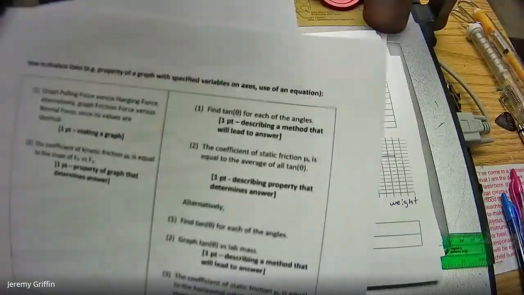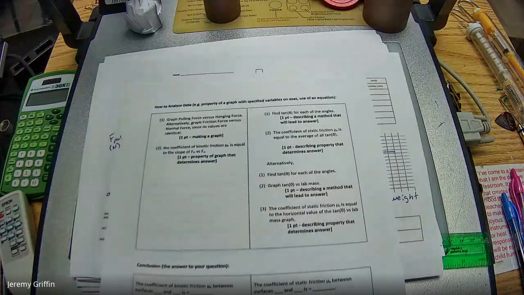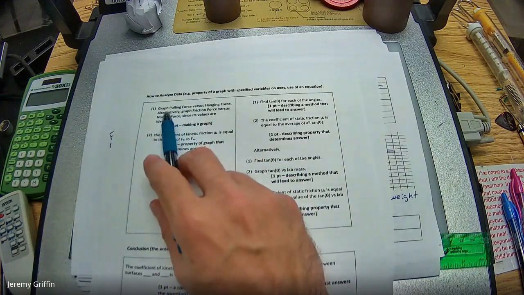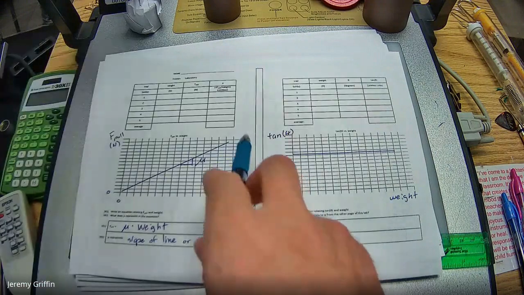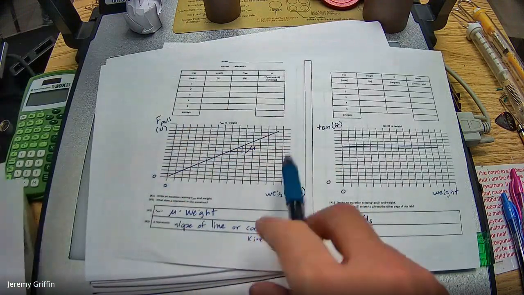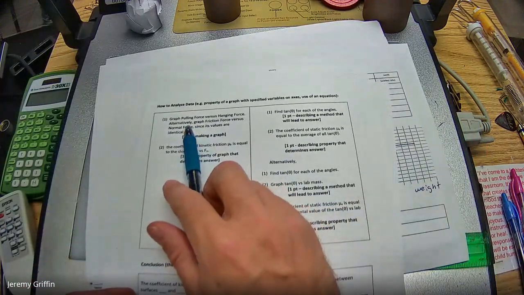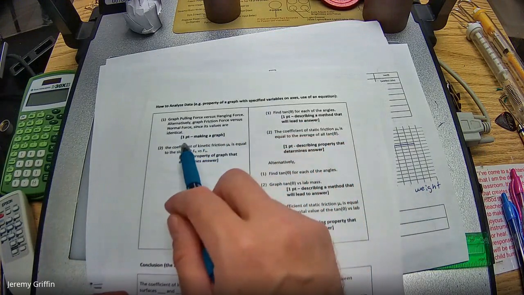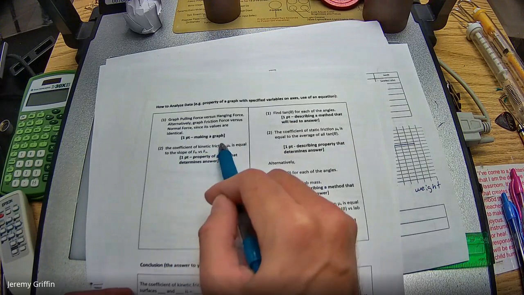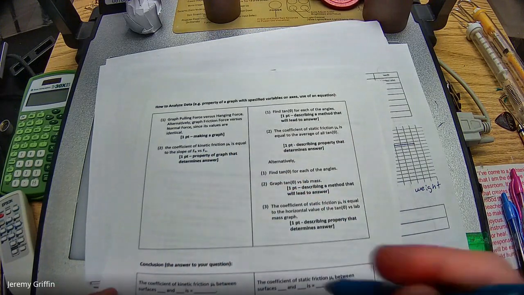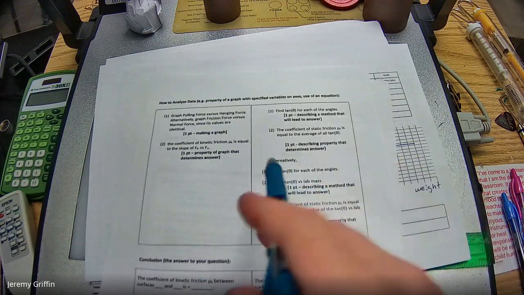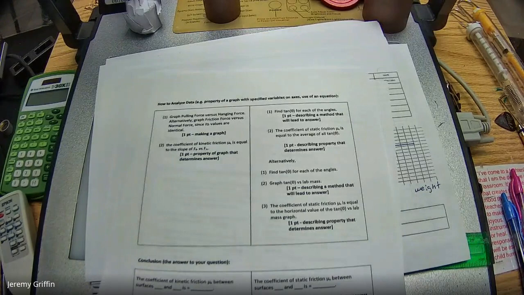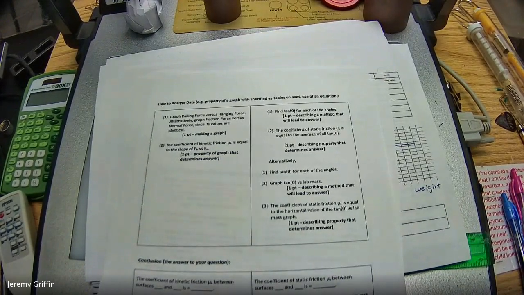Okay. Now on to data analysis. Right, so the first half of the lab with the spring scales, graph pulling force versus hanging force, which I set up for you guys right here. Pulling force versus weight, same idea. Alternatively, graph friction force versus normal force, since those are identical values. So 1 point if you mentioned putting into a graph, that's one thing that AP likes is that you put things in the graphs and that you know properties of graphs. The coefficient of friction is equal to the slope of that line. So 1 point for property of the graph that determines the answer, which of course would be slope in this case.